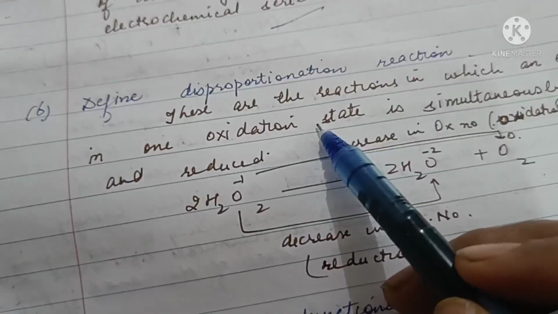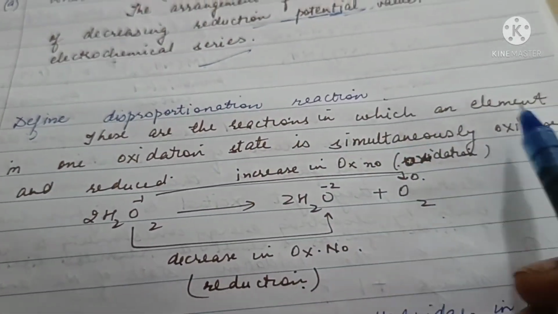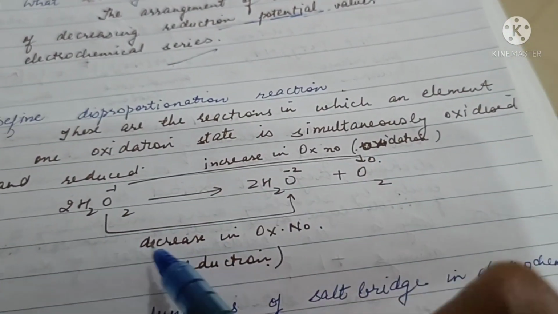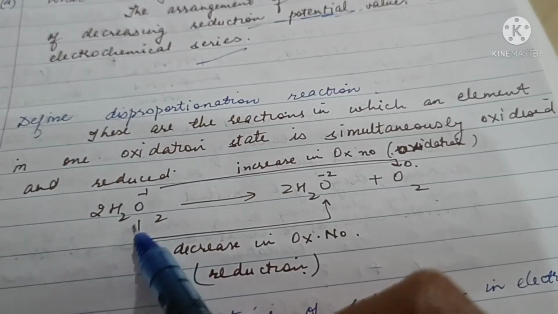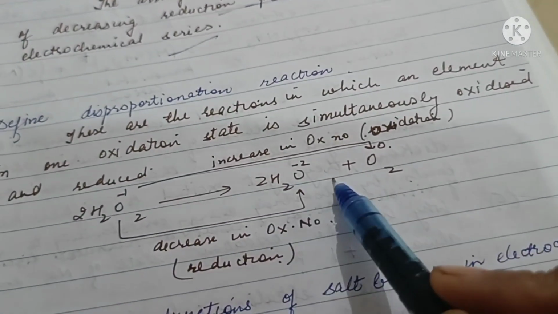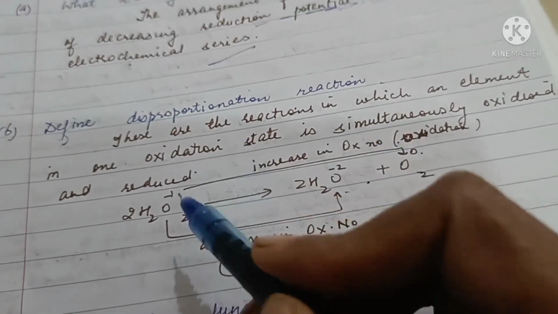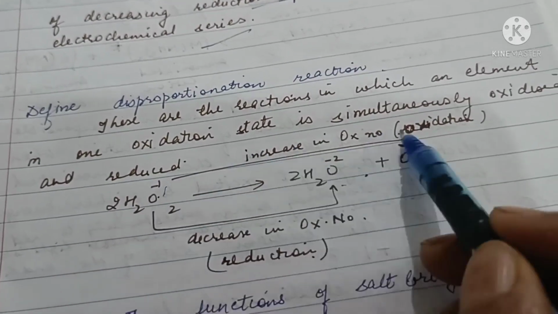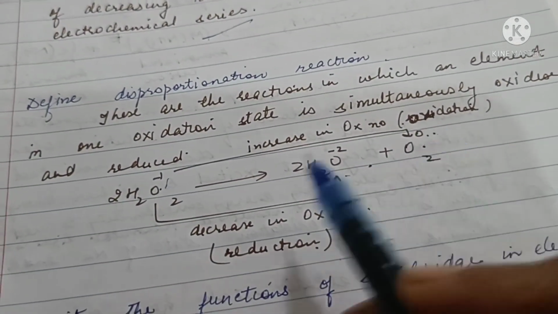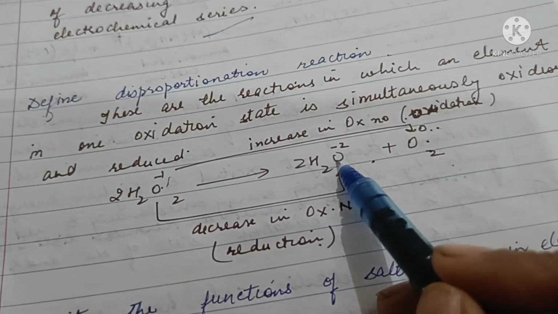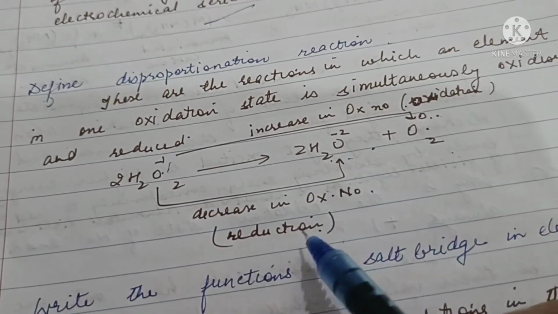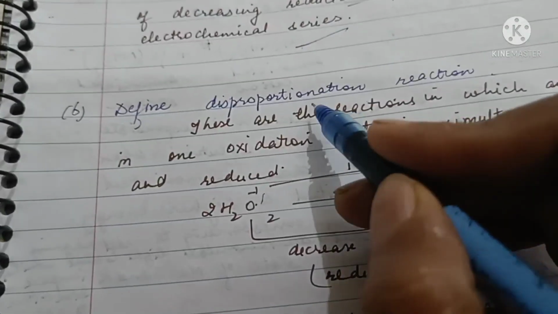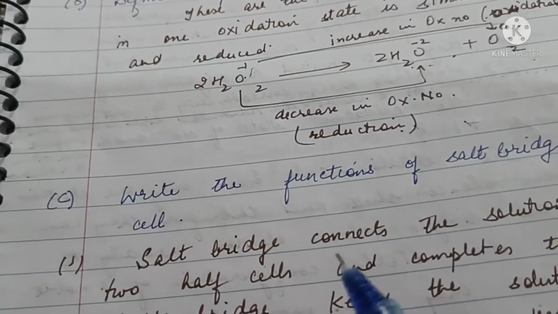Define disproportionation reactions. These are the reactions in which the element in one oxidation state undergoes simultaneous oxidation as well as reduction. For example, when hydrogen peroxide undergoes decomposition, it forms water and oxygen. The oxidation state of oxygen, -1, changes to 0. Here it undergoes oxidation, but at the same time it changes to -2 in water. Here it undergoes reduction. So it's simultaneously undergoing oxidation as well as reduction. This type of reaction is called disproportionation reaction.